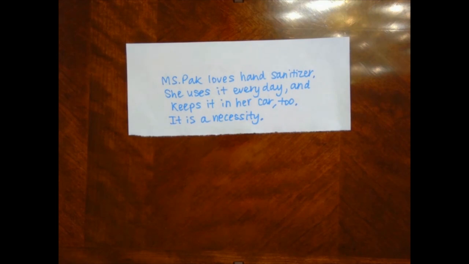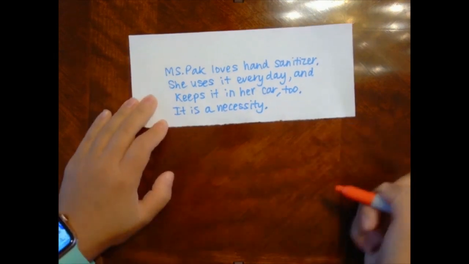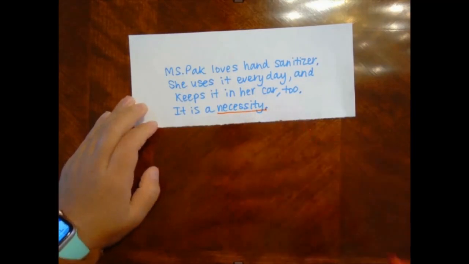First thing for good readers, is there a word on there that you're not really sure of? I wonder if you chose the same one I did. Was it the word necessity? Awesome. Me too. So that word there, as a good reader, I'm thinking in my head, I'm not really sure what that word is, but let's use those context clues or clues around the text to help us. So let's read that again and see if we hear any clues.